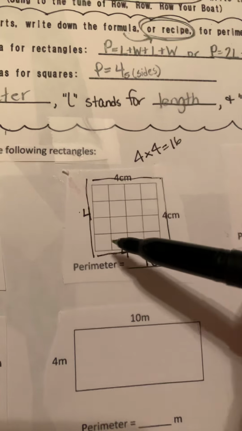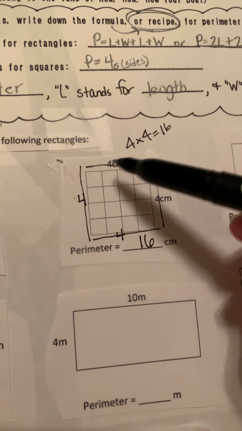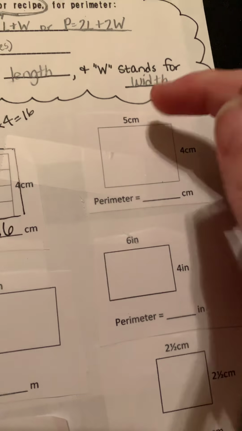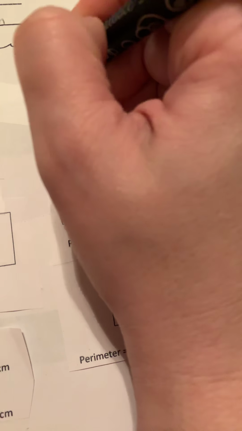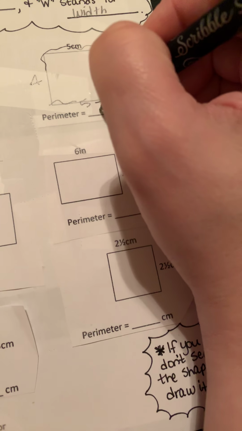And hopefully you can get them to a square's repeated addition. So you can either add it 4 times or you can do 4 groups because it's repeated addition. So you keep doing this, the rim, rim, rimeter. You crawl all the way around. Add the sides together, write the unit down.